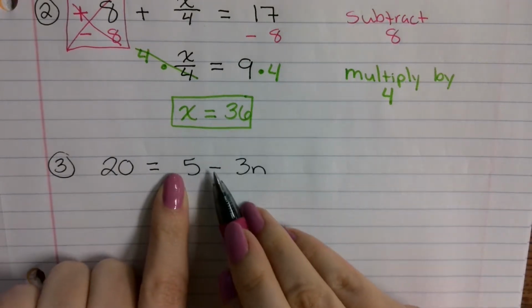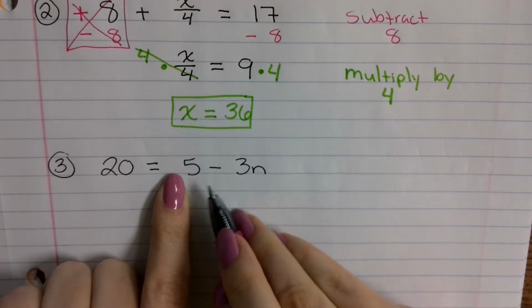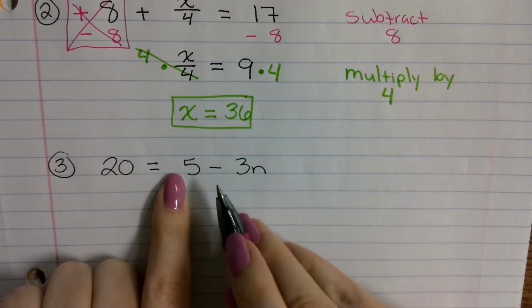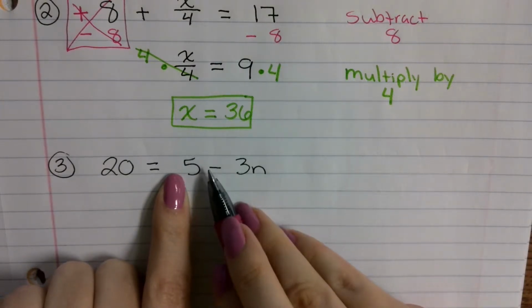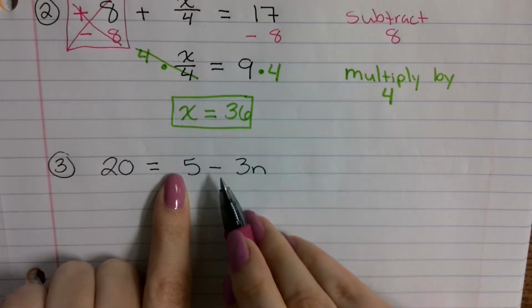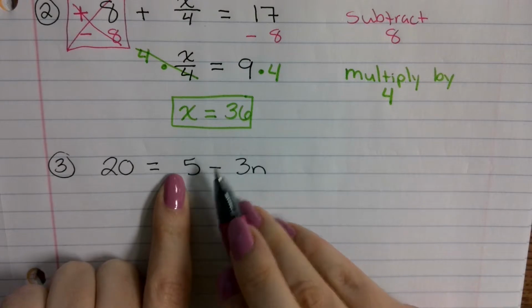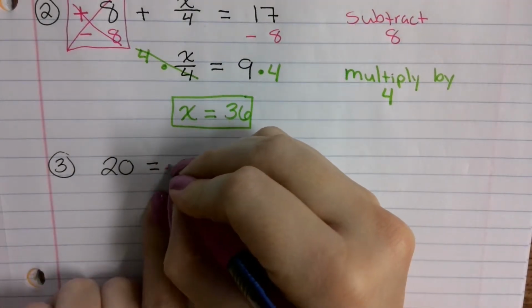So that minus sign doesn't belong to the 5. Remember, we talked about your operations belong to the value it's in front of. So really that minus sign belongs to what? The 3n. That minus sign belongs to the 3n. The 5 technically has a plus sign in front of it.